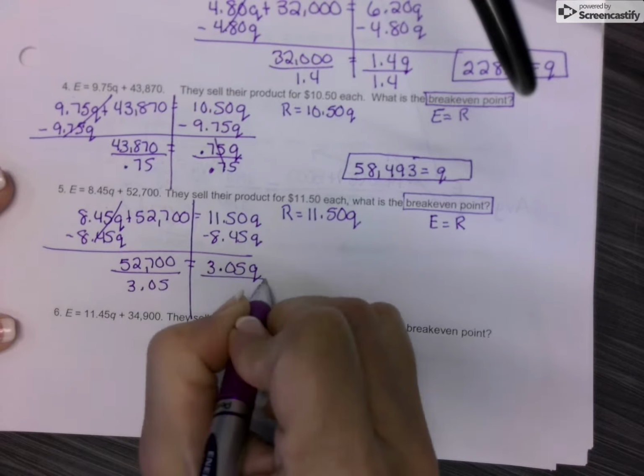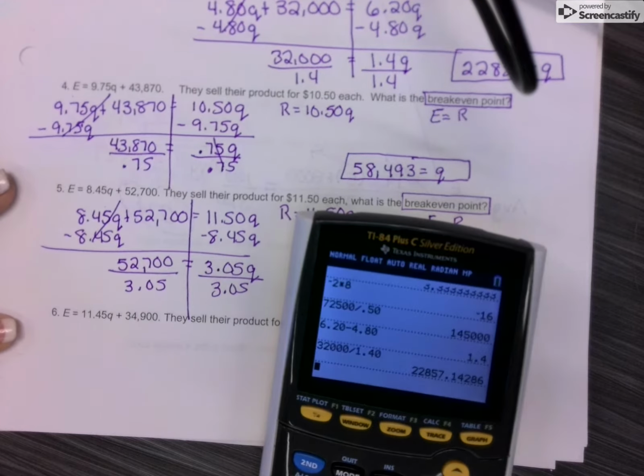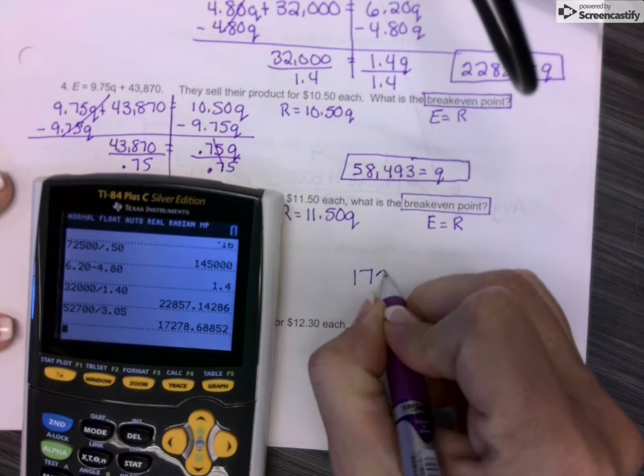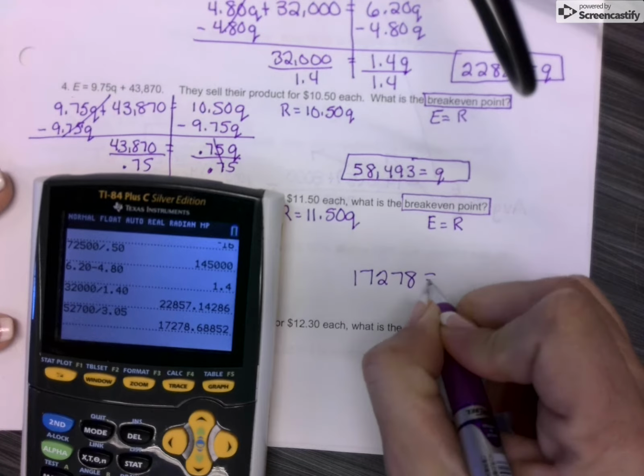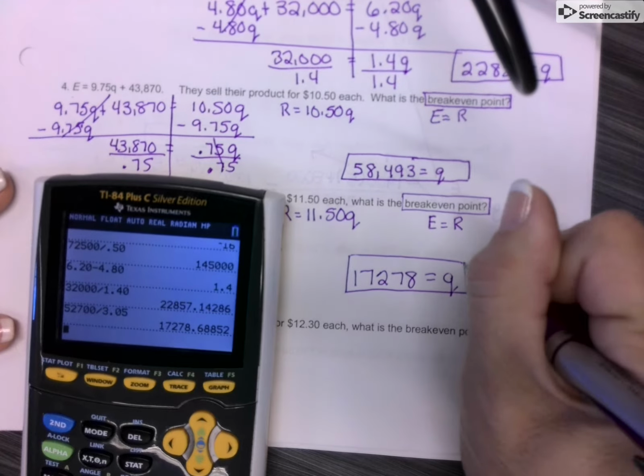Divide both sides by $3.05. And we get 52,700 divided by $3.05. And I'm looking at quantity of 17,278. Once again, because it's quantity, you're not going to round because we want full product.